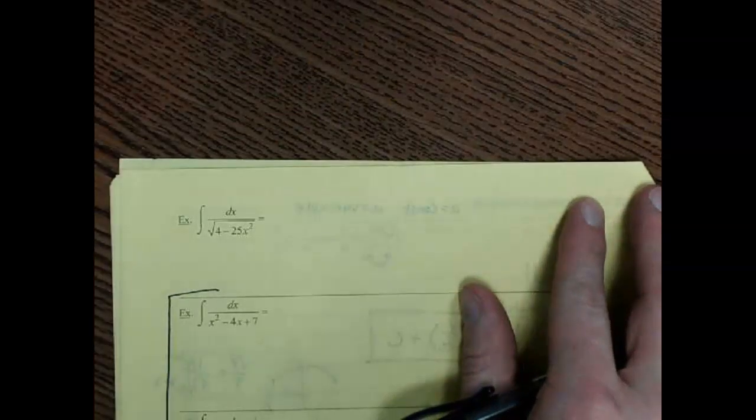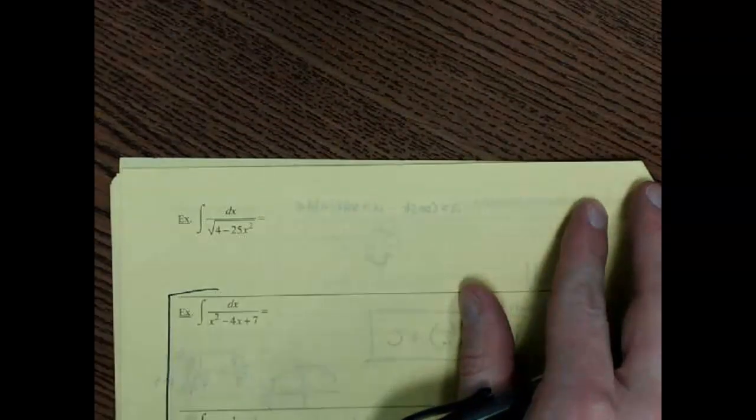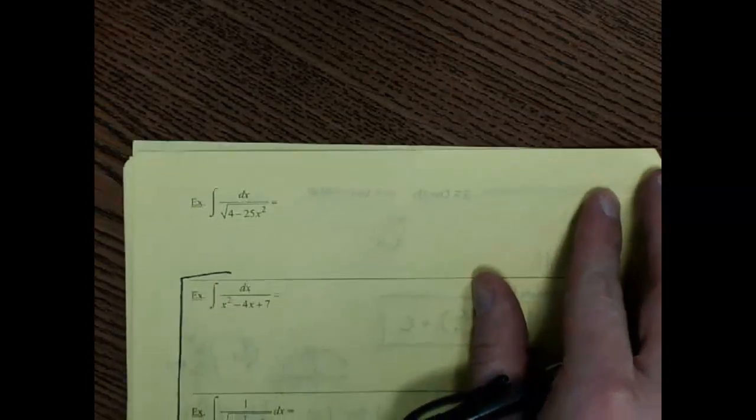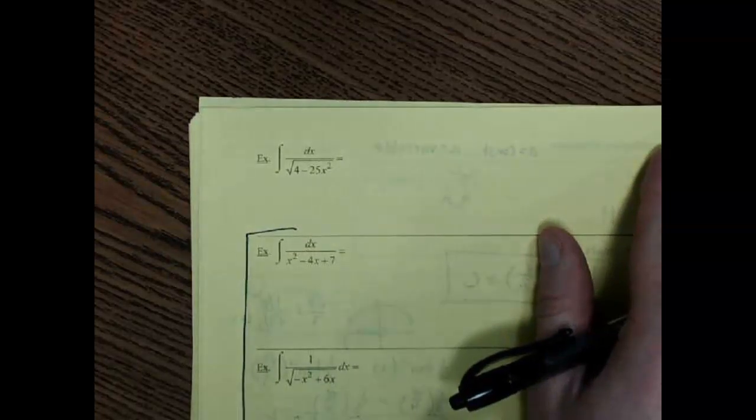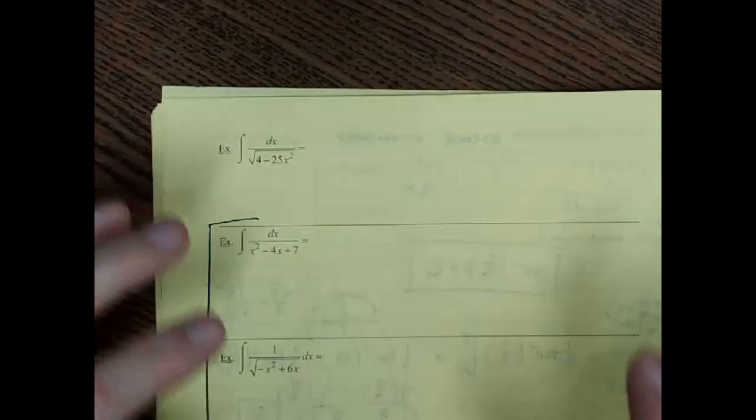Okay, here we go. So looking at this integration, first thing you have to do is decide which inverse trig formula it's going to be. Why won't it zoom in? Oh my gosh. Will it zoom out? Nope. Okay, well, sorry, that's as good as it's going to be.